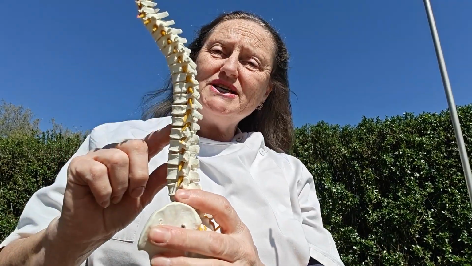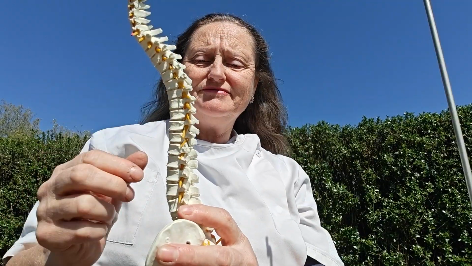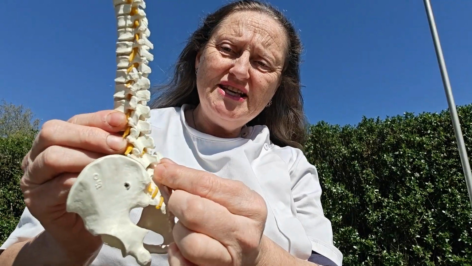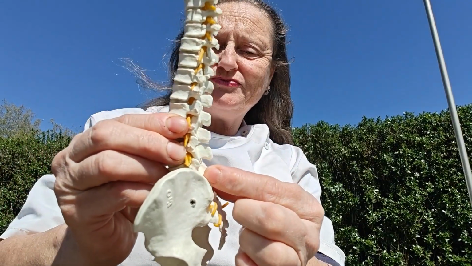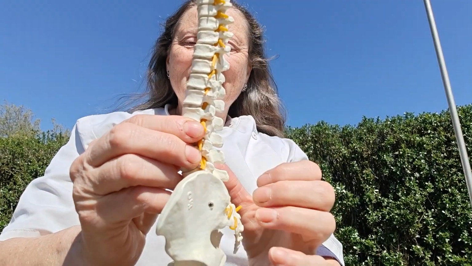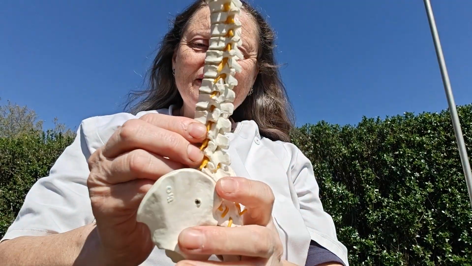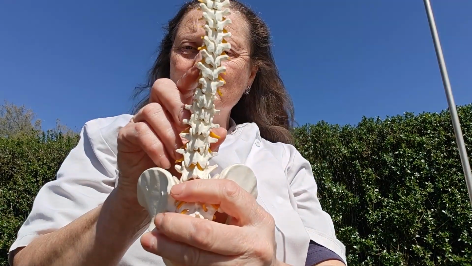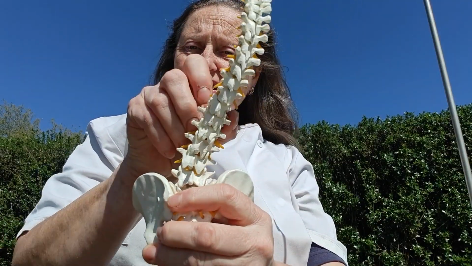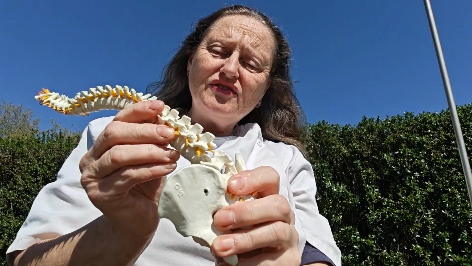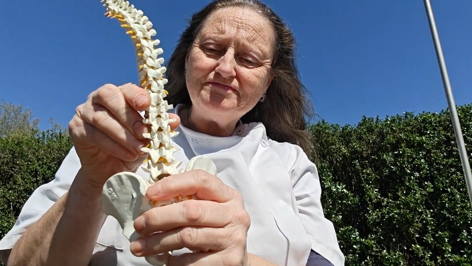And then quite a long way down, because there are 12 of those, are your lumbar vertebrae, and these are really quite chunky. These give you stability and strength, and their particular mode of action is into side bending and flexion. They don't really do rotation.